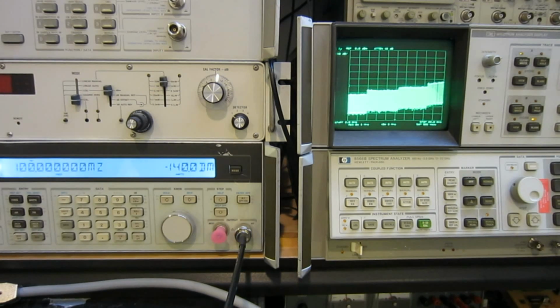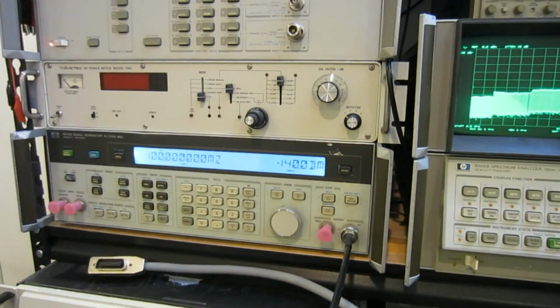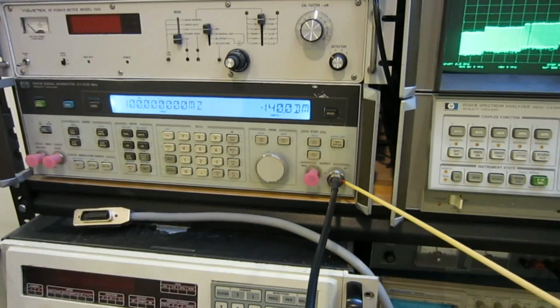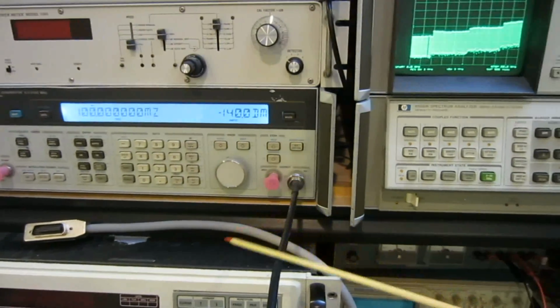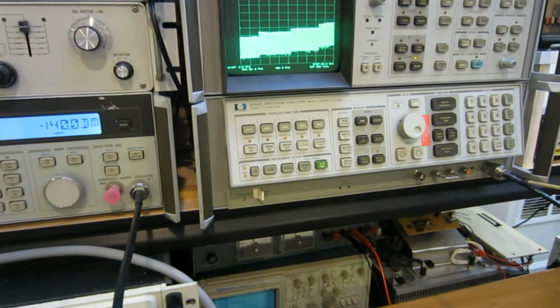So now with this background theory in mind, let's take a look at some experiments. Okay, so now I have both my 8566B spectrum analyzer and the 8642B signal generator turned on. As you can hear, they're pretty loud in the background, so I'll try to speak as loud as I can so that you can hear what I'm trying to explain. But anyway, you can see the setup here.